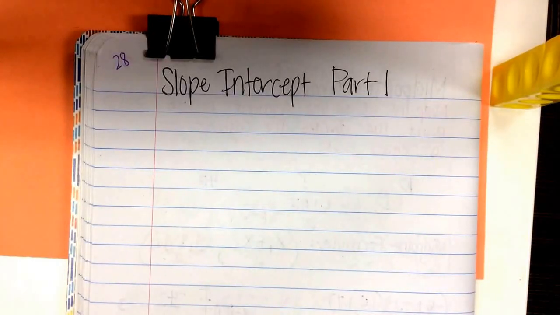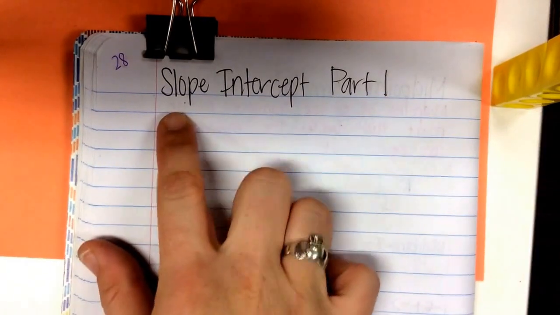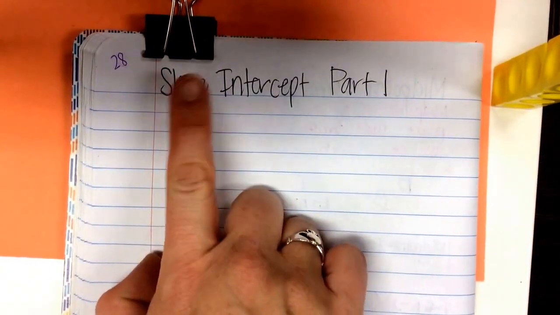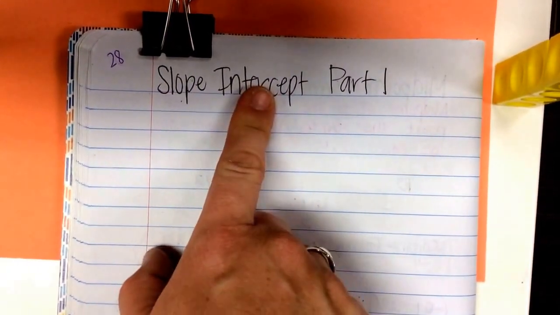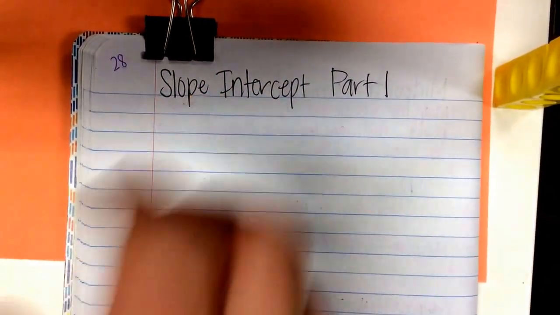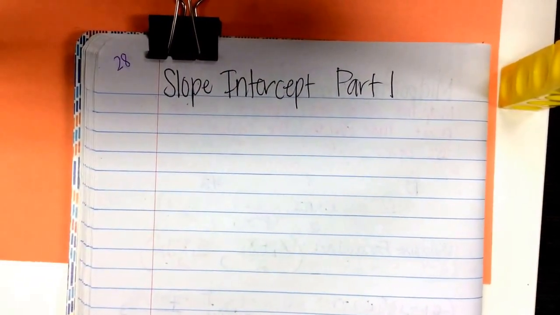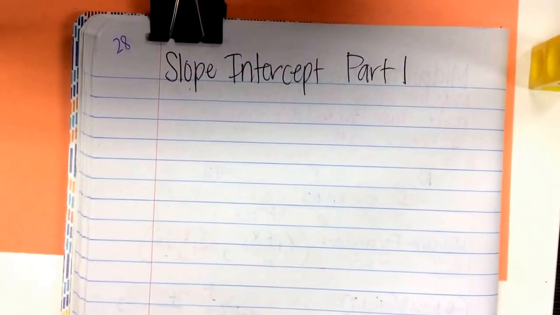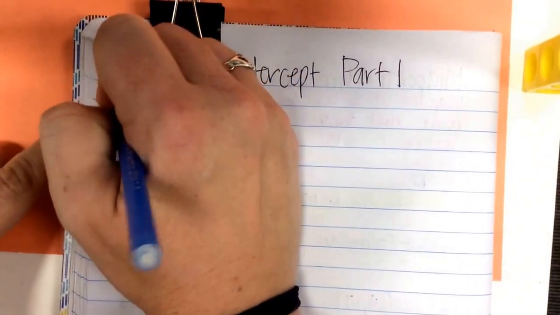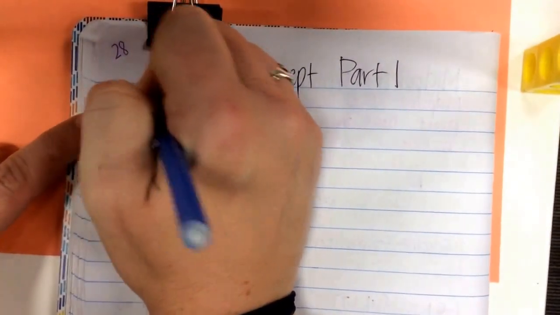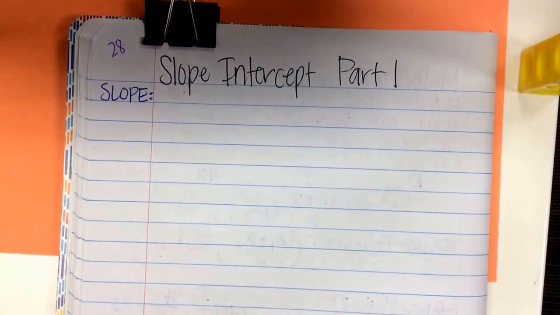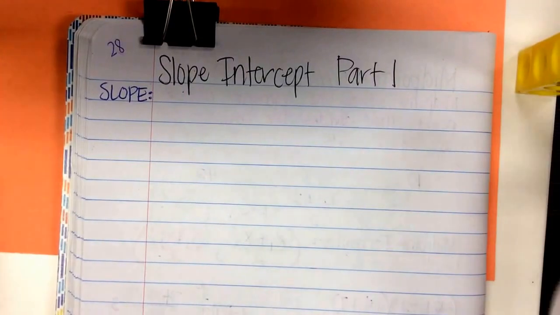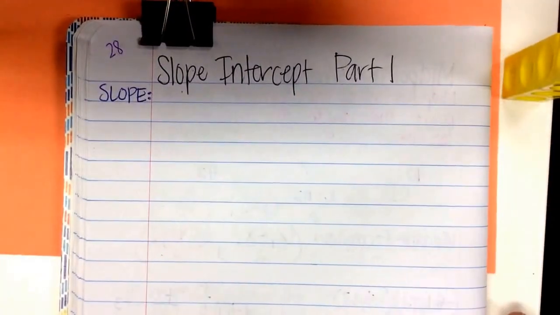All right, so slope-intercept. It has two parts. Again, mathematicians are not very creative, so it deals with a slope and it deals with an intercept. So there are two parts that make up this whole idea, this concept. So let's again begin at the beginning. Let's redefine slope. We know quite a few formulas for slope.